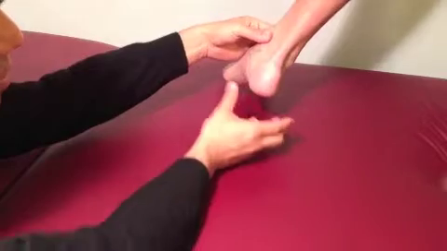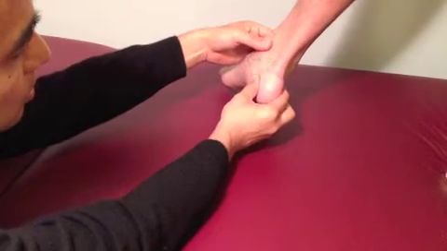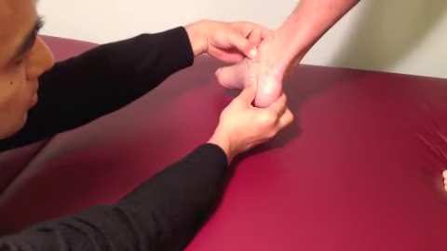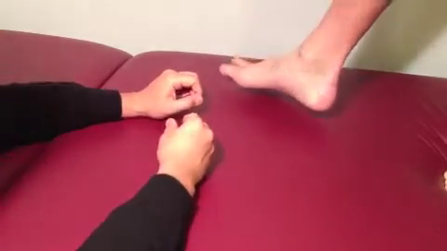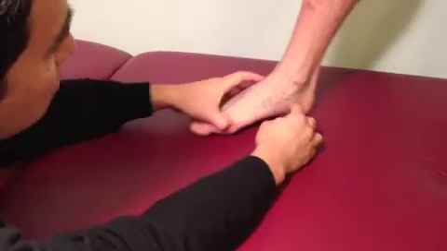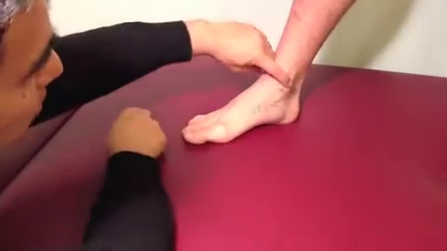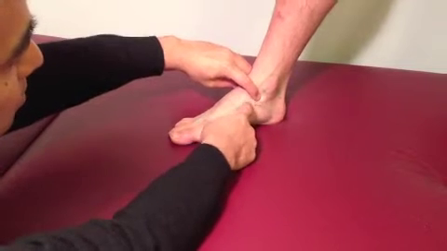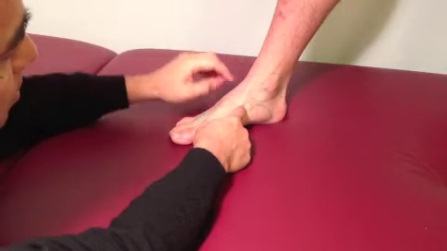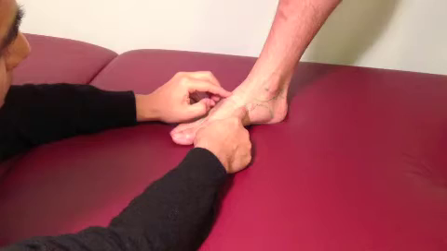Medial malleolus, calcaneus, talus. The medial, intermediate, and lateral cuneiforms. Medial malleolus, talus, navicular, medial, intermediate, and lateral cuneiform.